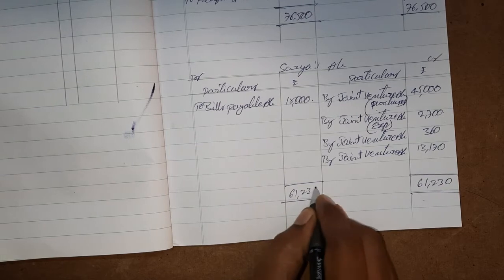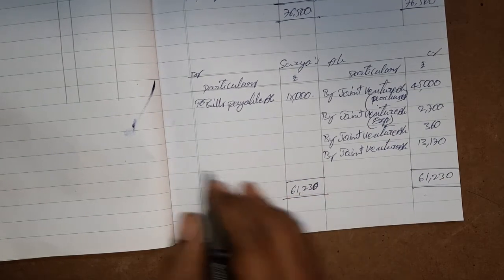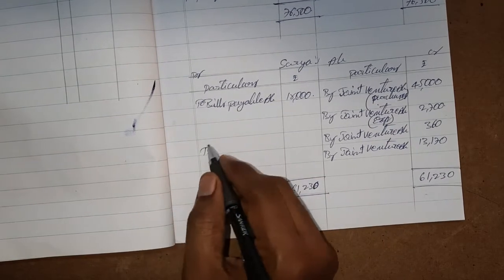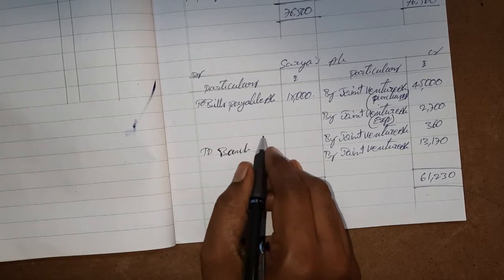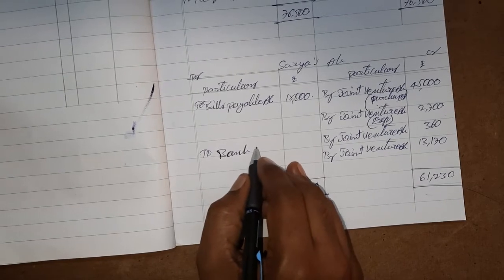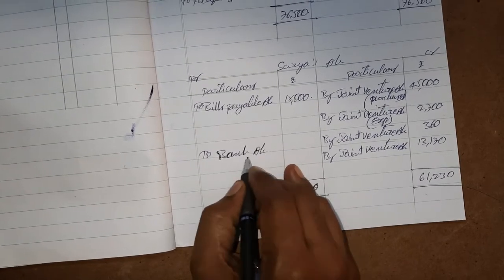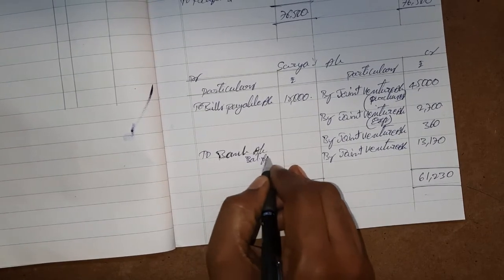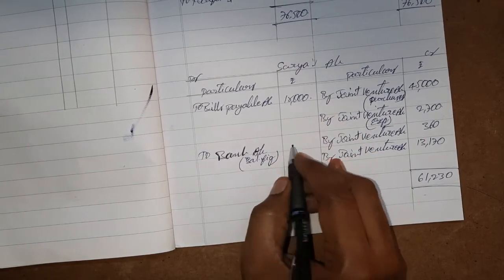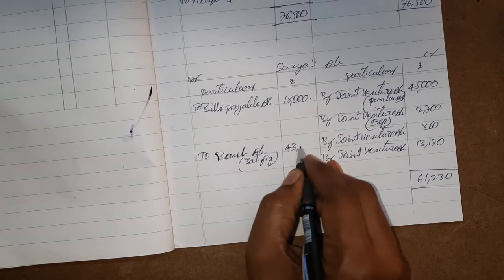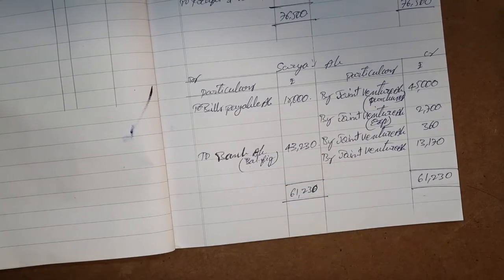Okay, now you can write debit side to bank account. So whatever the balance of the Surya, Chandra has settled it. Okay, that is balancing figure amount settled by Surya. The balance amount is 43,230. Okay, that is only the completion of the one.